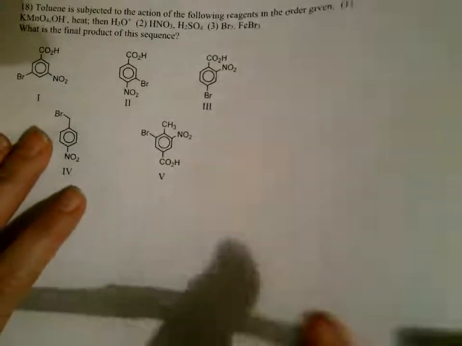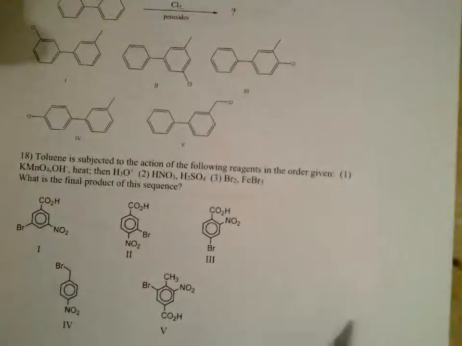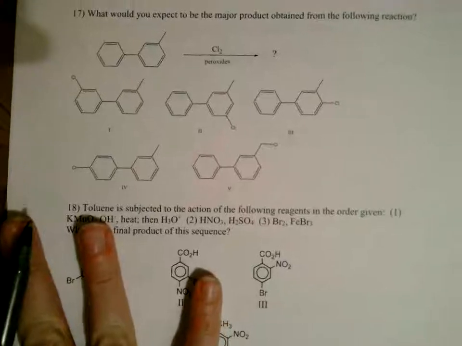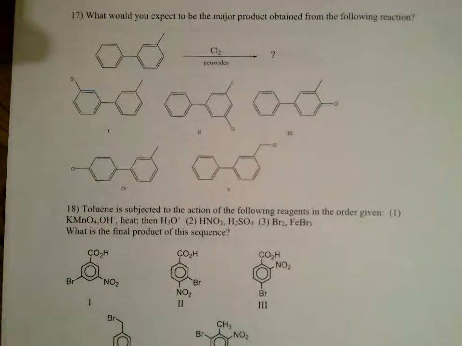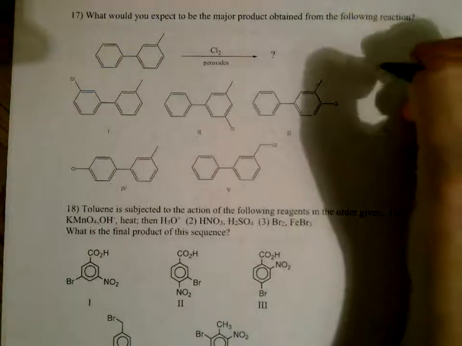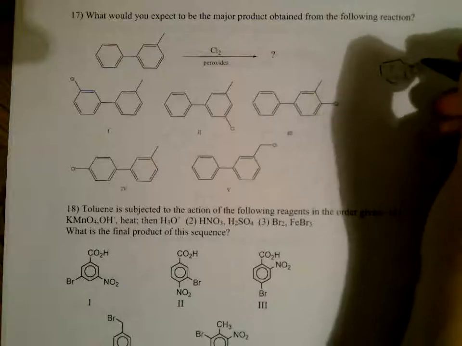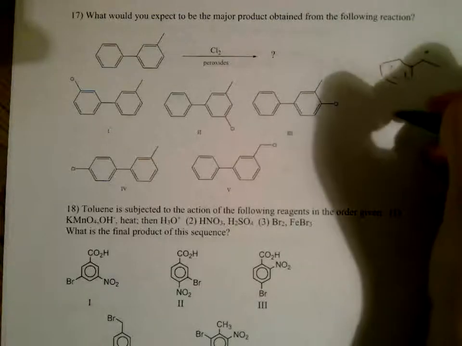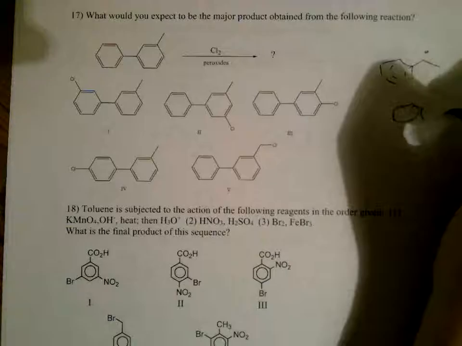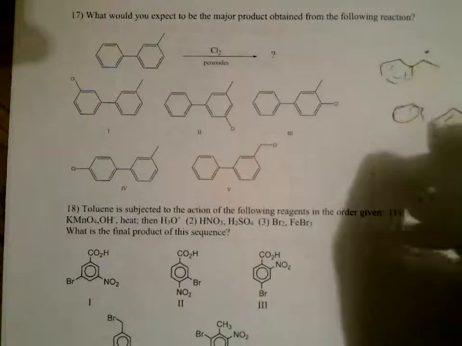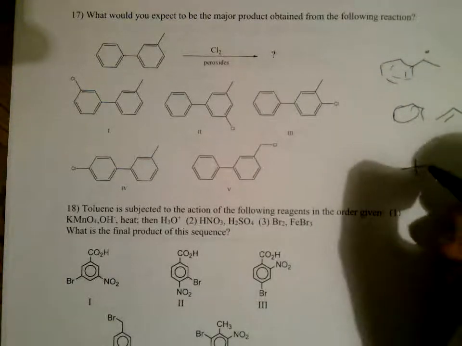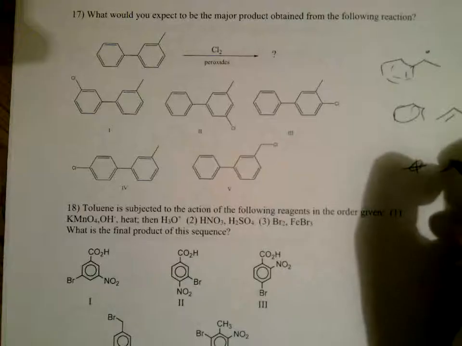Okay, so for question 17, again, we're going to go to the most stable position. That's going to be the benzylic, allylic, or even the tertiary position. Those are the ones I'm looking for. Benzylic, allylic, looks like this, and tertiary. That's a tert-butyl.